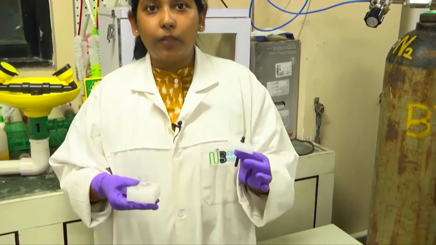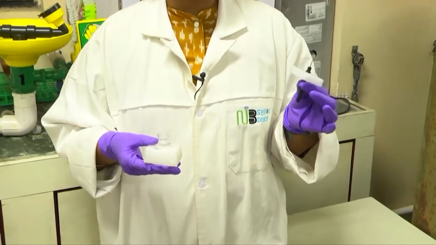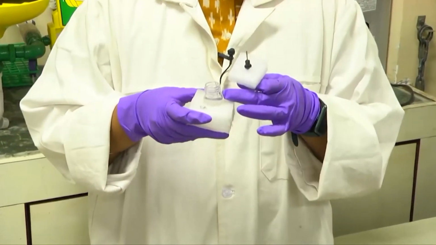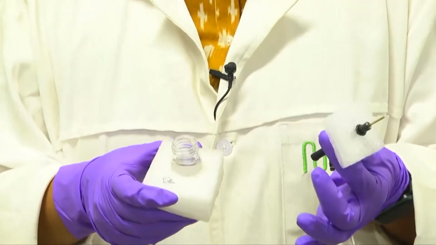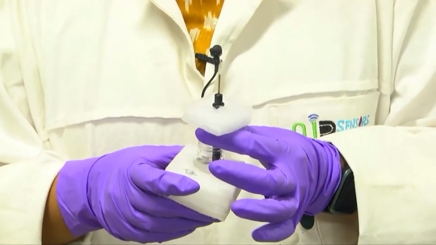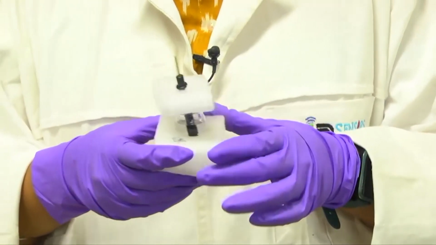This is the electrode that we have earlier cleaned with the mechanical cleaning, and now this is the glass vial where we have filled it with the DI type 1 water, and this is a temporary setup so that it can float in the bath sonicator.